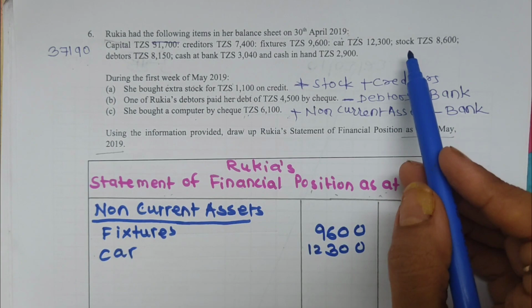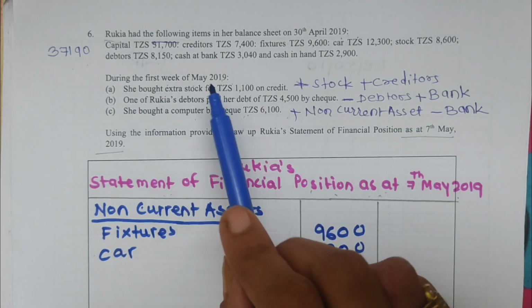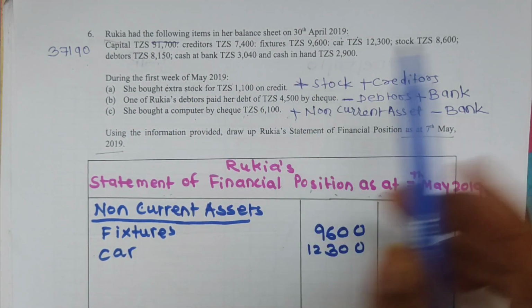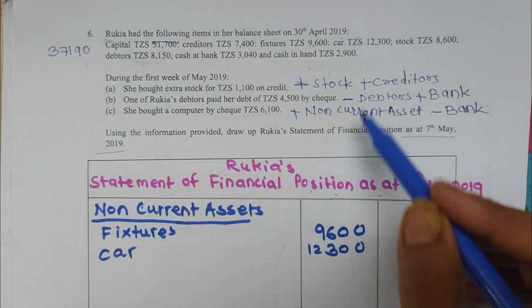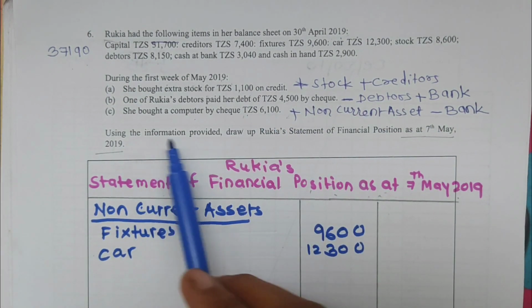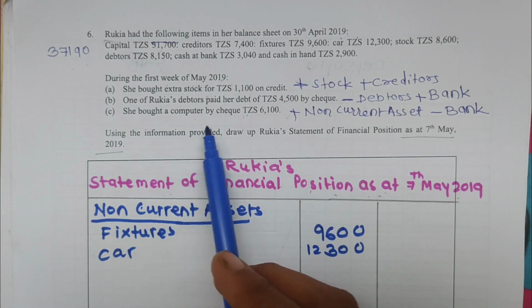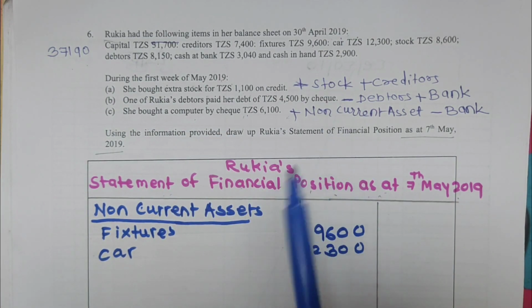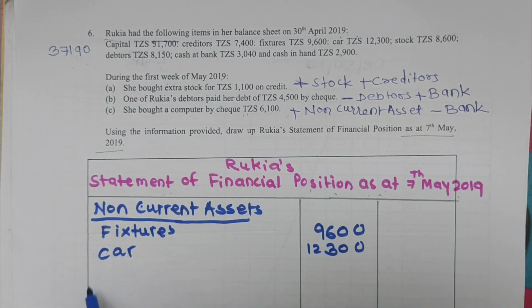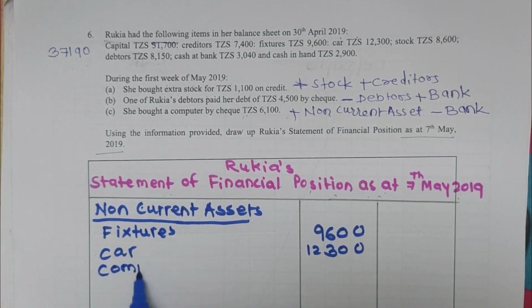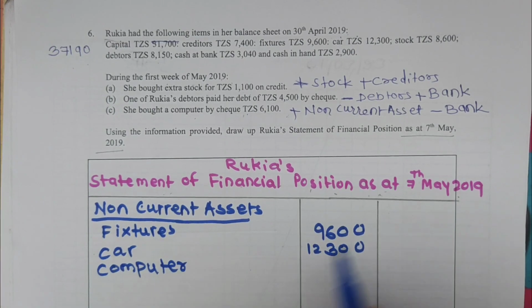Then the stock is current asset, debtors current asset. So these are current asset given. Now if you remember, we have seen that in the adjustment number C, it is given she bought a computer. So we have to add in our non-current asset, computer is non-current asset. So don't forget to give effect of this adjustment.